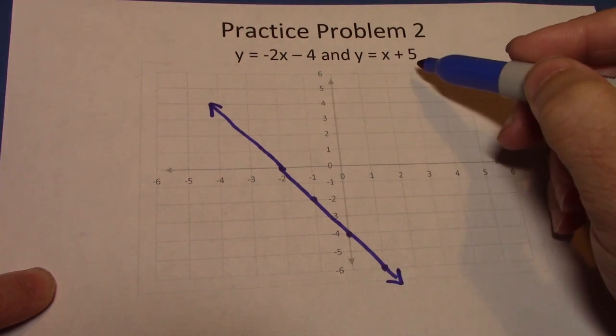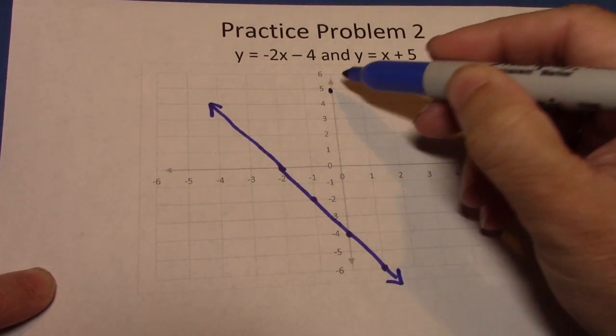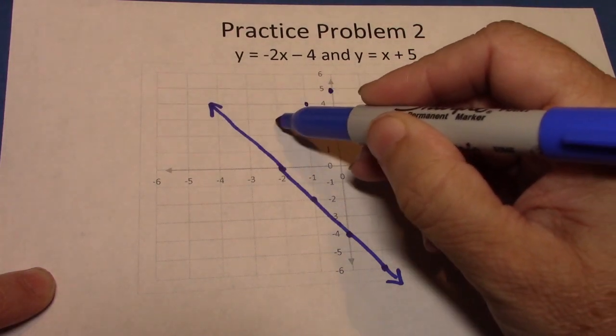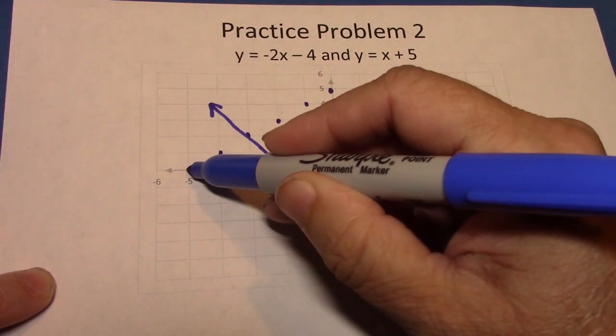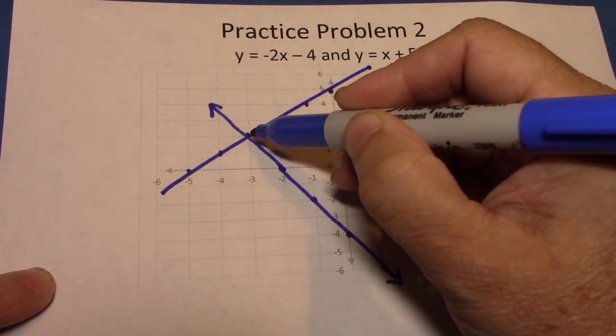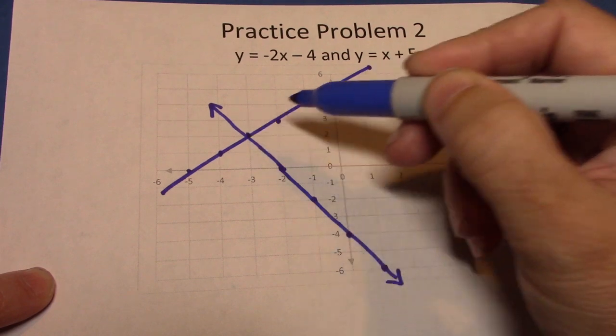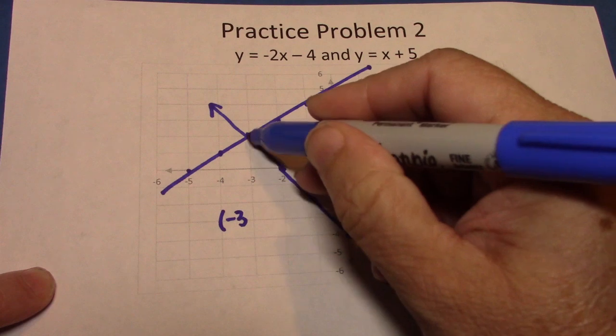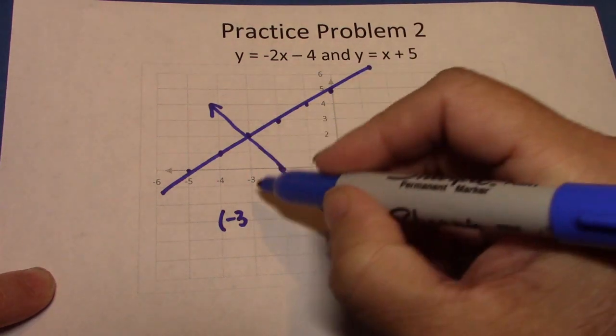And for this one, the intercept is at 5, and it has a slope of 1. So it looks like the intersection is right here at this point, which would be an x value of -3 and a y value of 2.